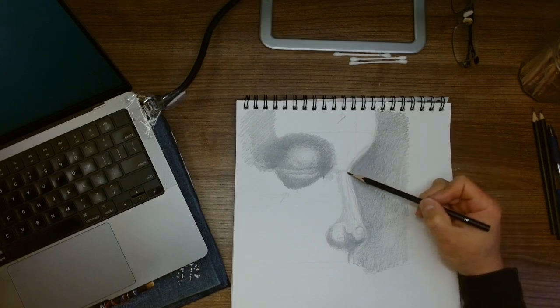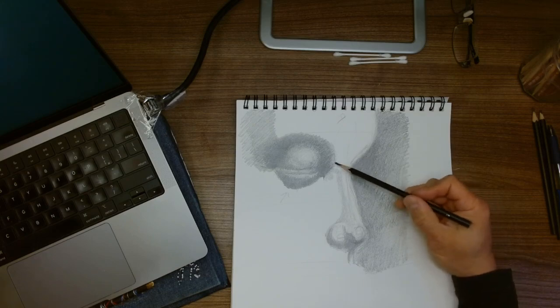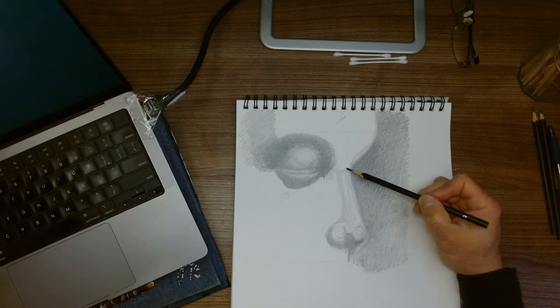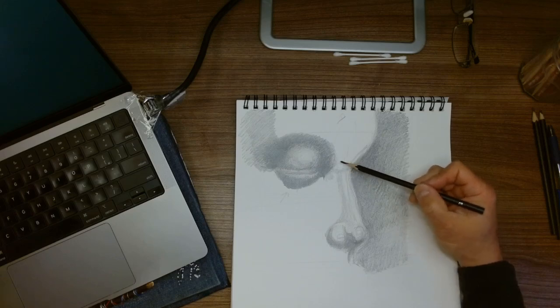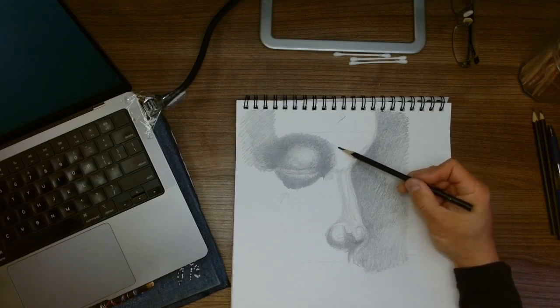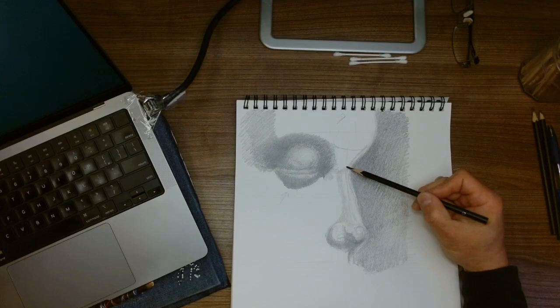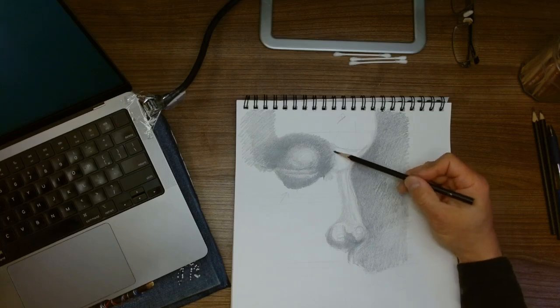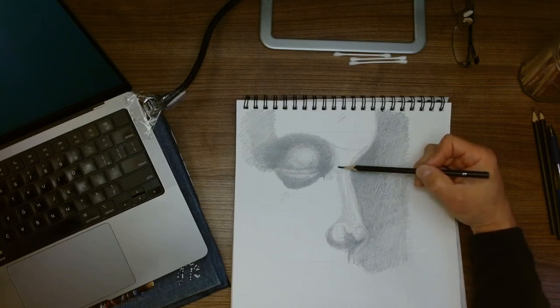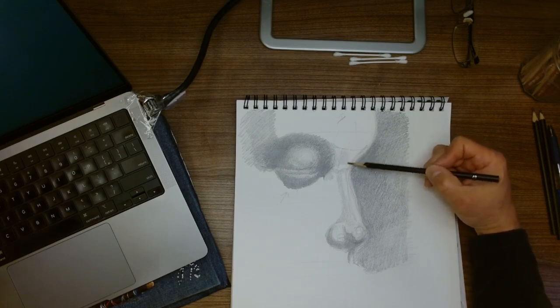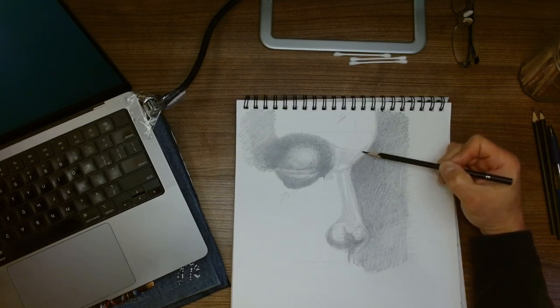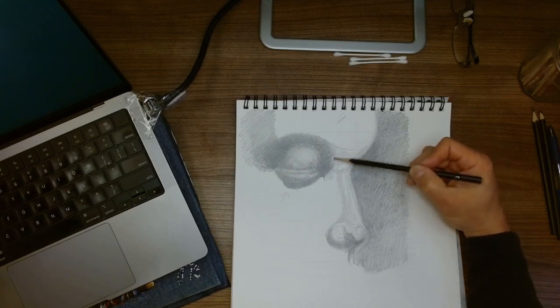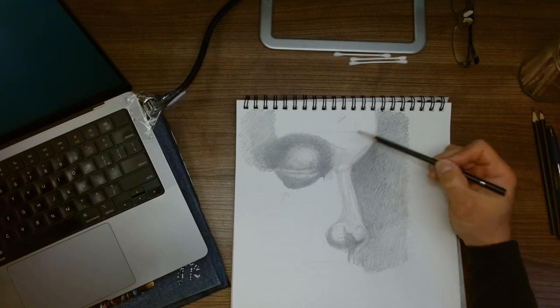And see this little bridge right here, where the brow meets the nose bridge? There's this section, like a trapezoid shape right here. The brow, there's this subtle gray. Let's put in that gray. Connect to the other side of the face. It's a saddle.